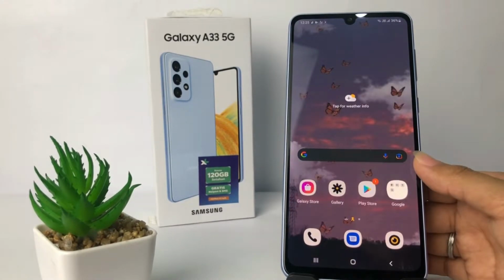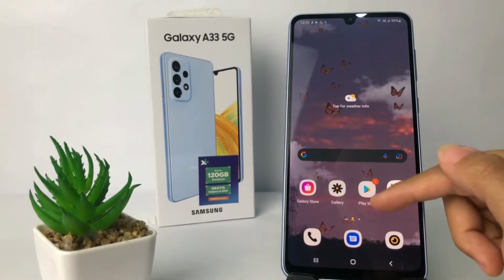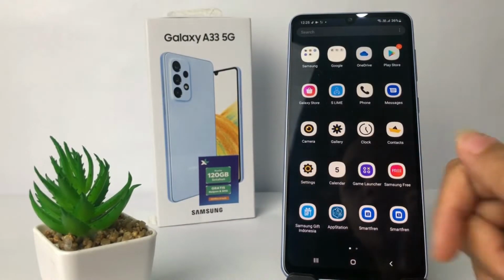Well guys, firstly, go to the settings app on your phone. I'm gonna swipe it up and here I'm gonna open my settings.